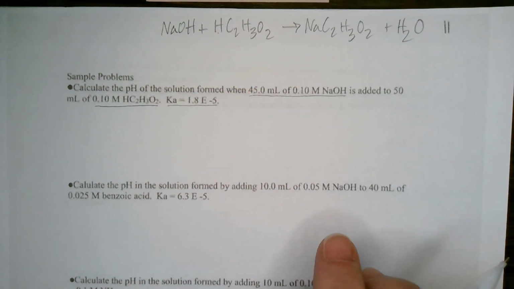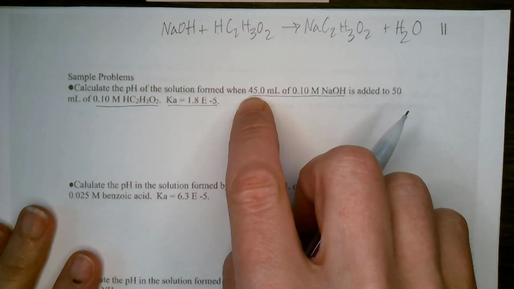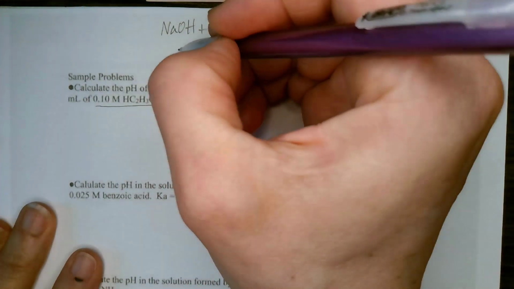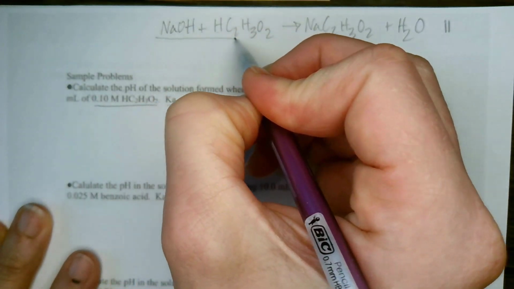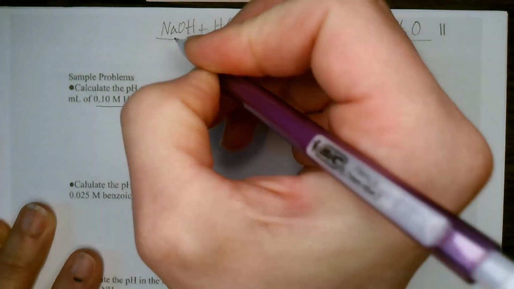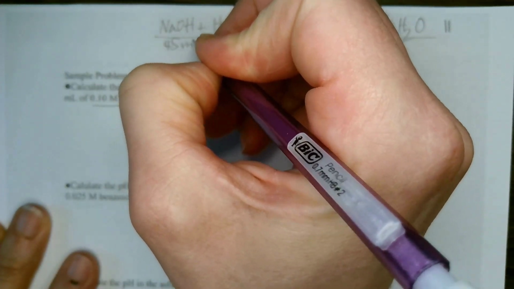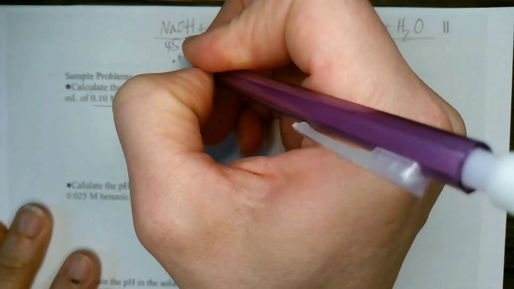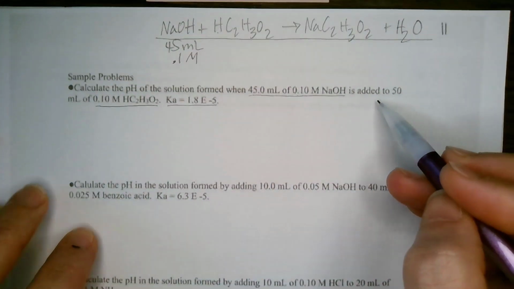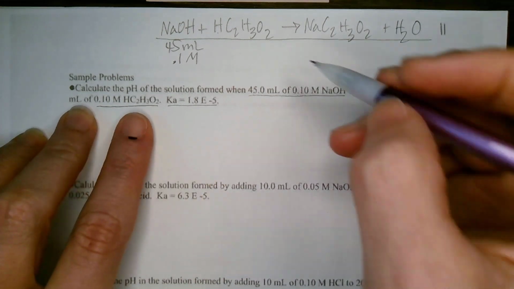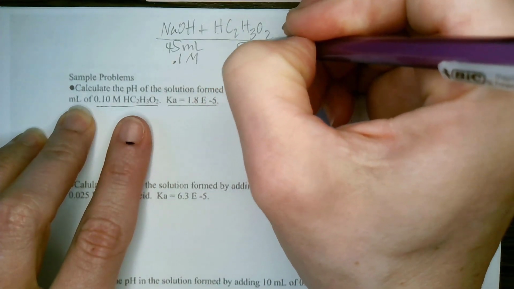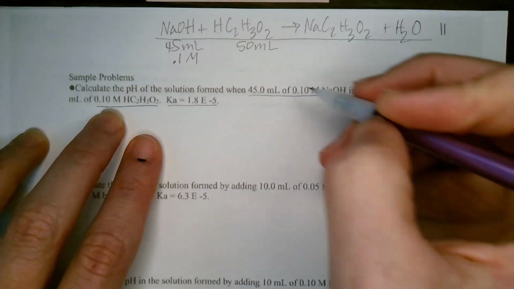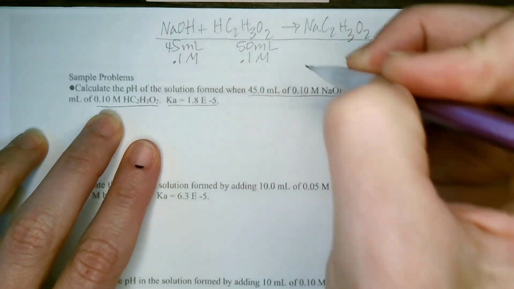We're told that we are given 45 milliliters of our NaOH. So I'm going to just draw a line under here. 45 milliliters of NaOH, and it is 0.1 molar. We're given 50 milliliters of our acetic acid, and it is 0.1 molar.